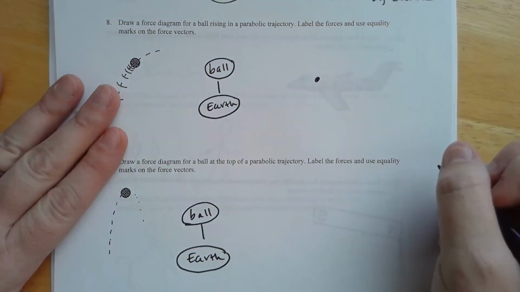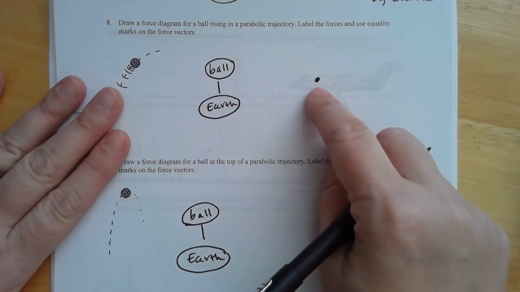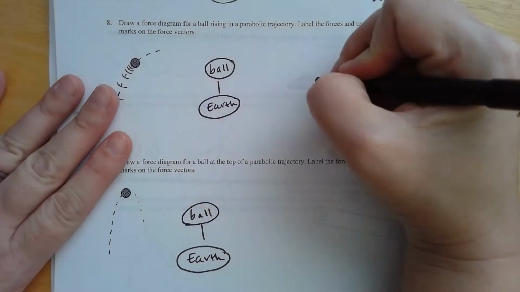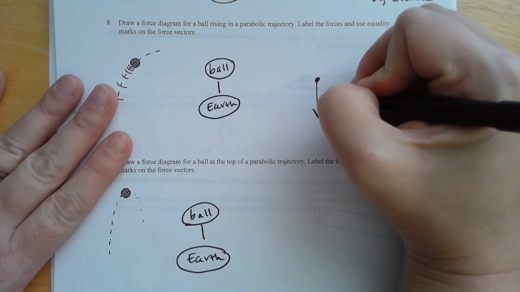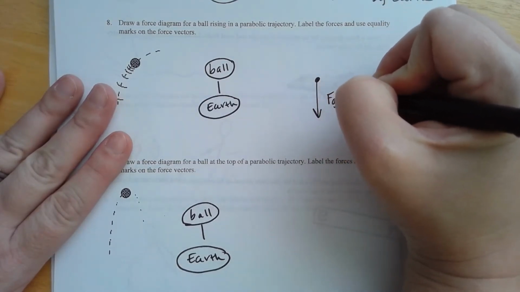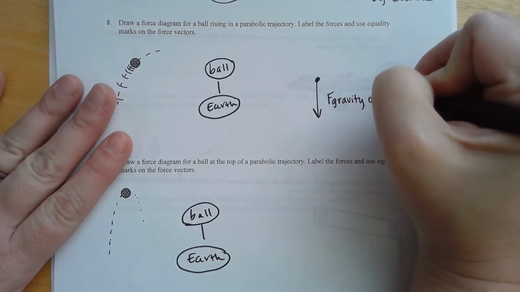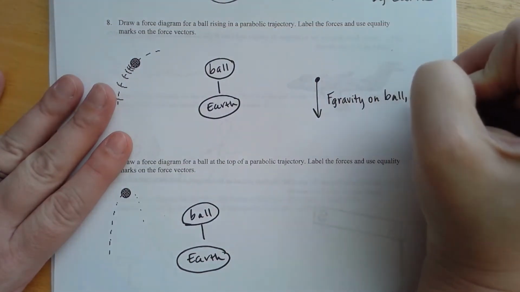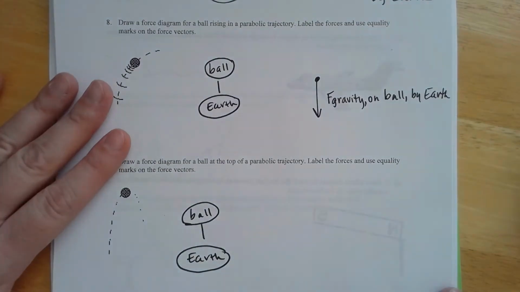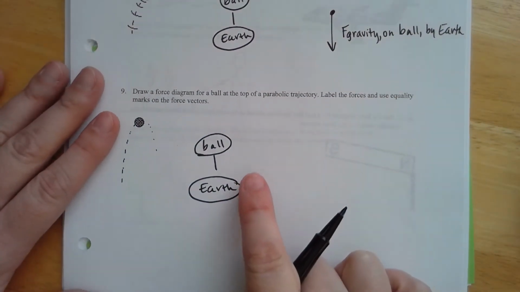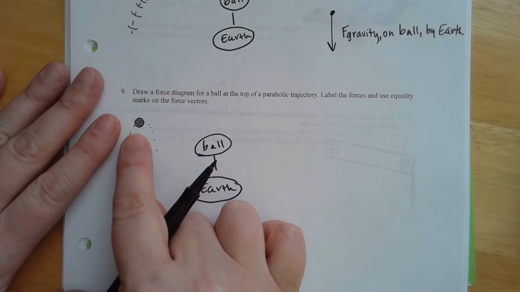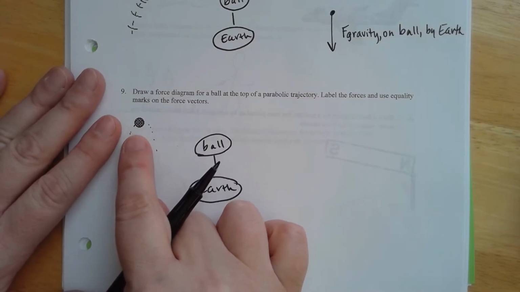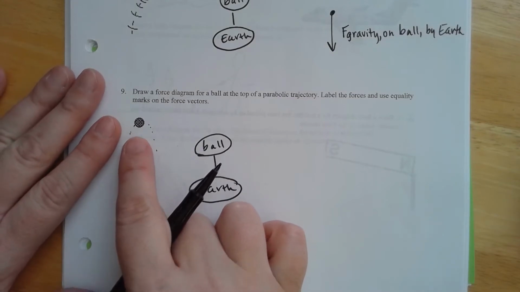So I'm going to reduce my ball to a dot, which conveniently kind of looks like a ball. And then I just have the downward force of gravity on the ball by Earth. I'm going to have the same thing down here, guys, because the ball isn't interacting with anything else that's going to impart a force on that ball.